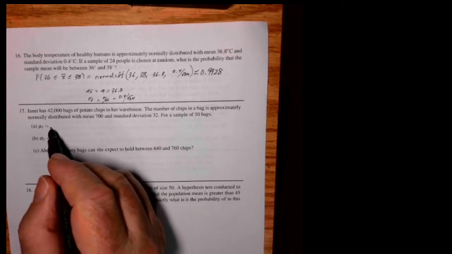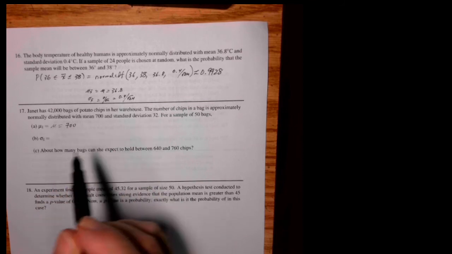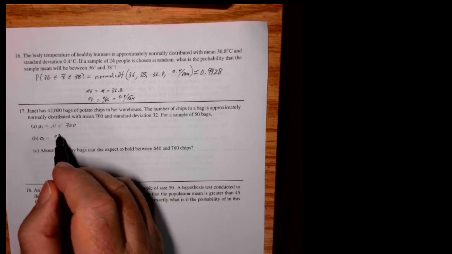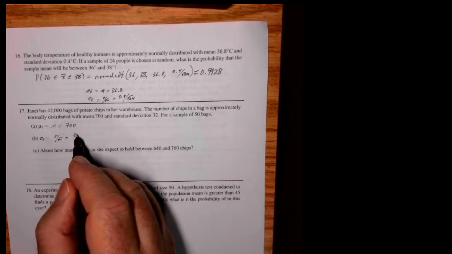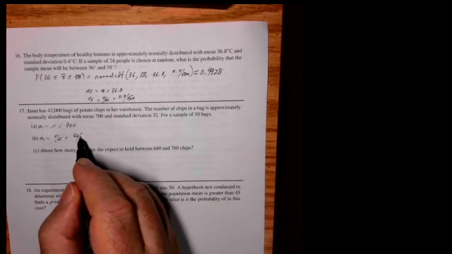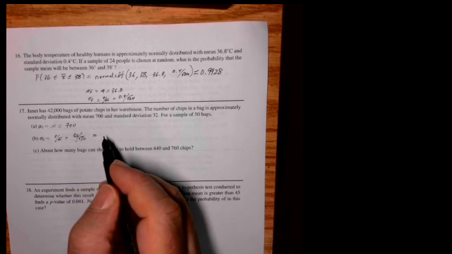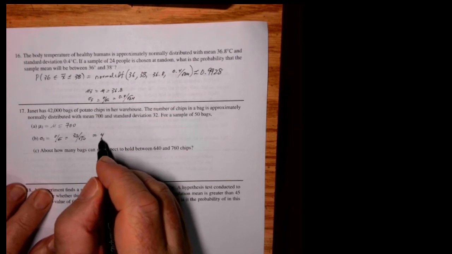Number 17. Janet has 42,000 bags of potato chips in her warehouse. The number of chips in a bag is approximately normally distributed with mean 700 and standard deviation 32. For a sample of 50 bags, we have mu x bar. Well, mu x bar is just going to be mu, so that's 700. Sigma x bar, we know that that's sigma over the square root of n. In this case, that is 32 over the square root of 50, which is approximately 4.525.